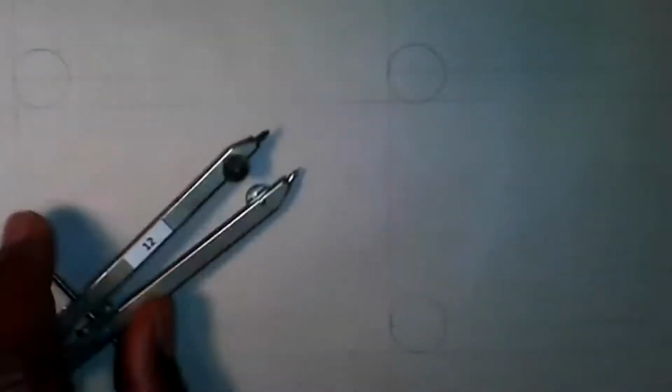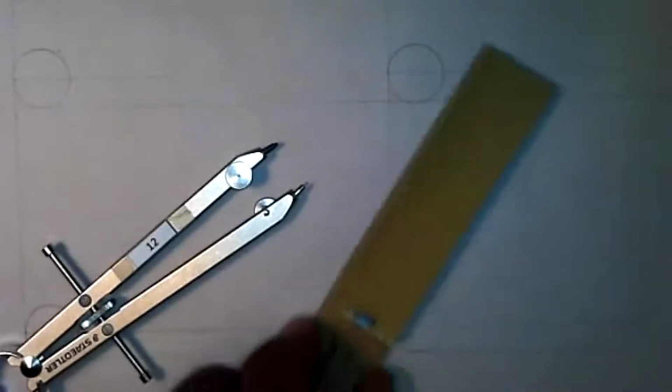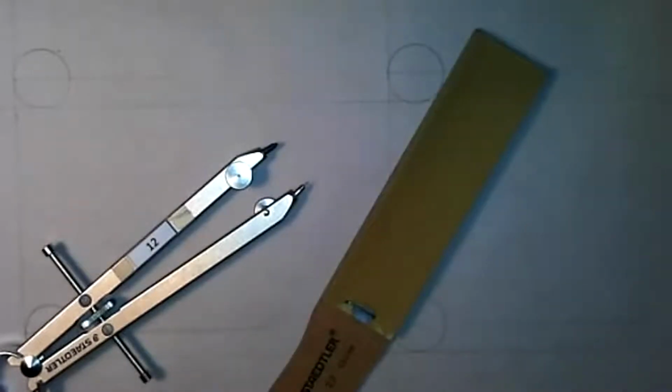Well, let's continue. Let's get your compass out. Compass. Let's get your sanding block out like this. Sanding block. I'll give you a chance to do that.